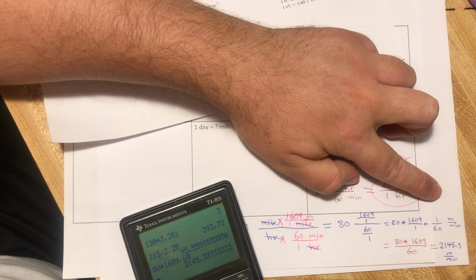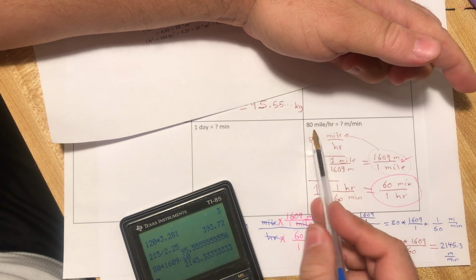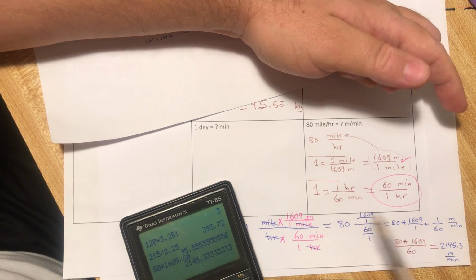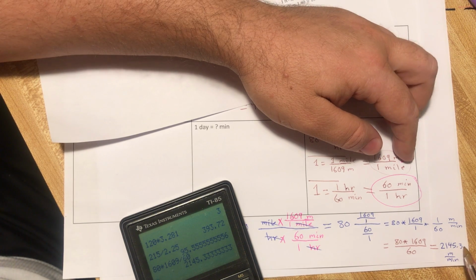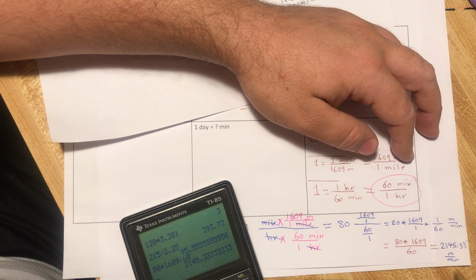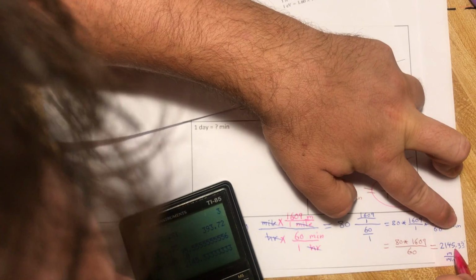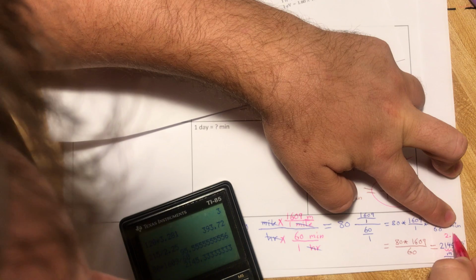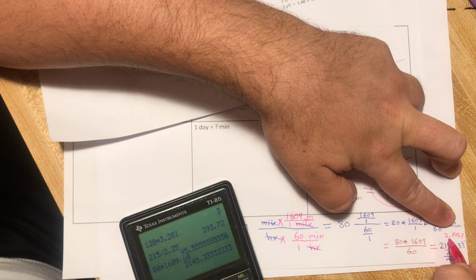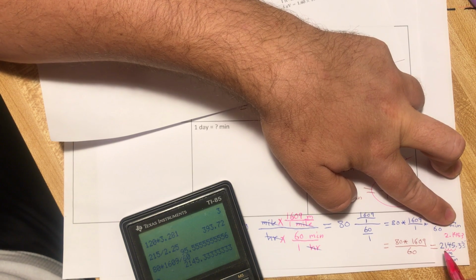That means if I am in a car moving 80 miles per hour, then I move 2145.3 and so on meters per minute, and this is equal to, if I move the decimal point 3 steps this way, 2.1453 kilometers. I have 2 kilometers point 1453.